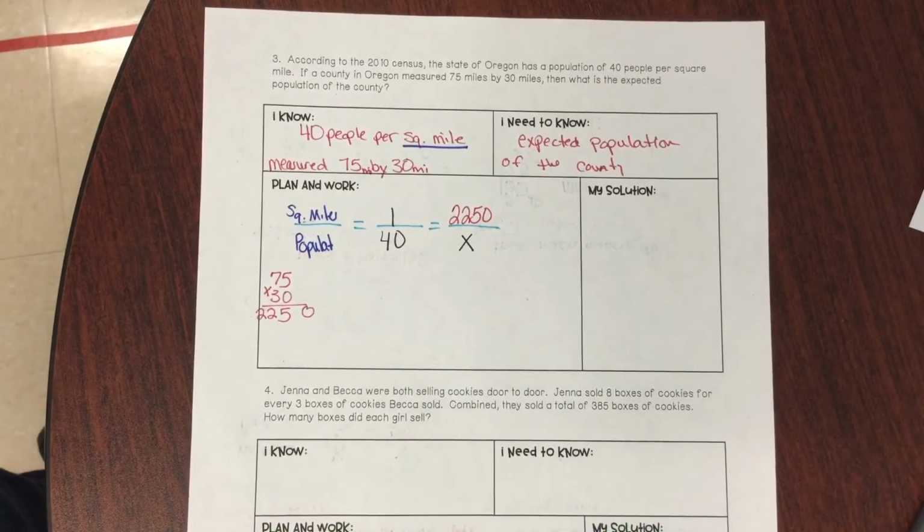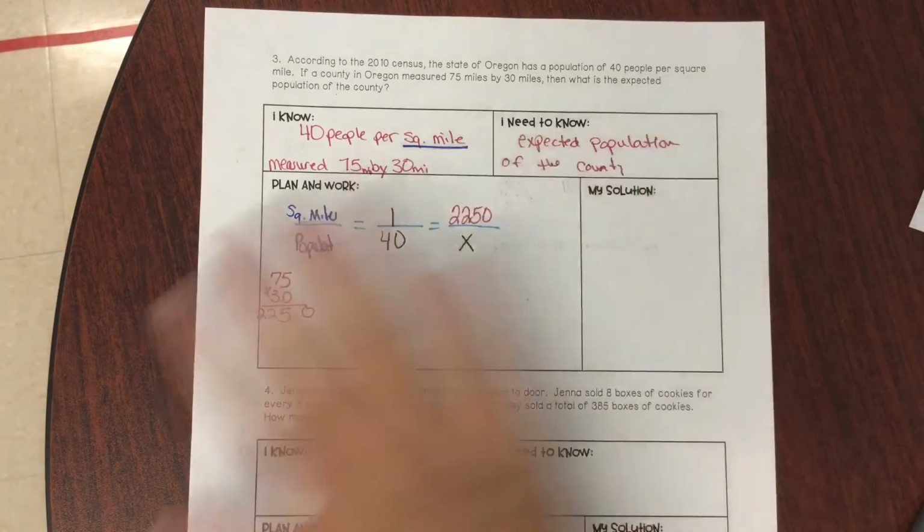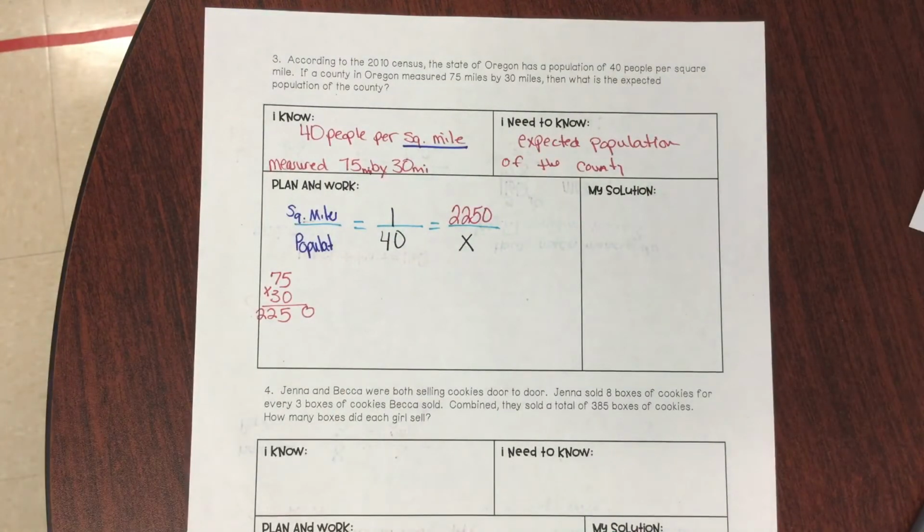Now I have my proportion set up. Can I solve that? Yes. Okay, we're going to come back to that because I want to go over number 4 and at least the setting up process, and then I'm going to have you solve those, okay? All right, so I don't want to see anybody working on number 3 right now. We have it set up, and that's all we're going to do right now.